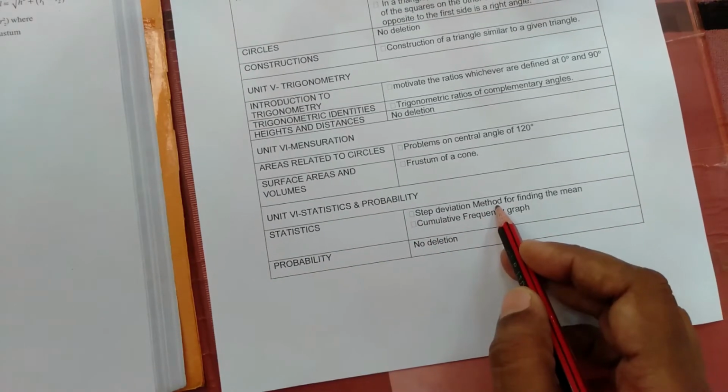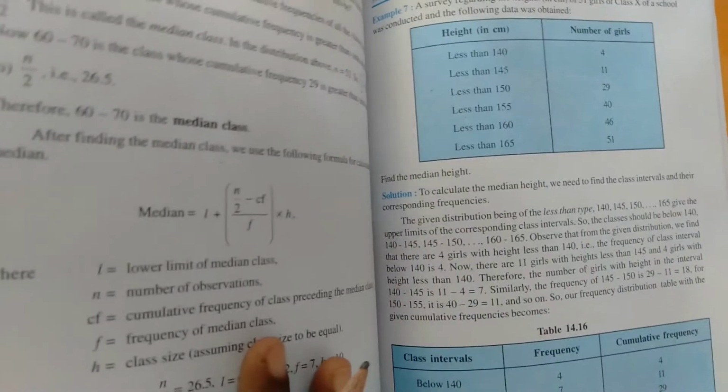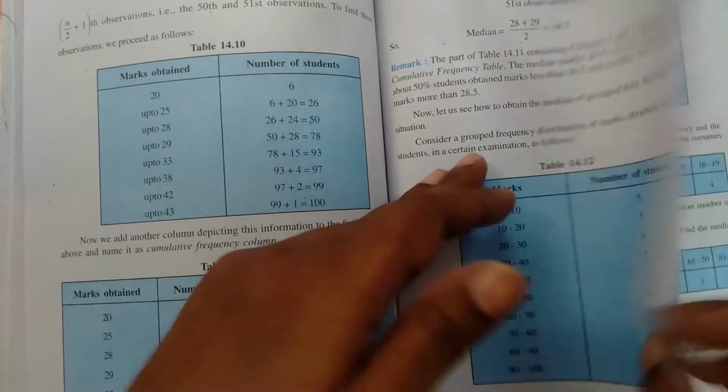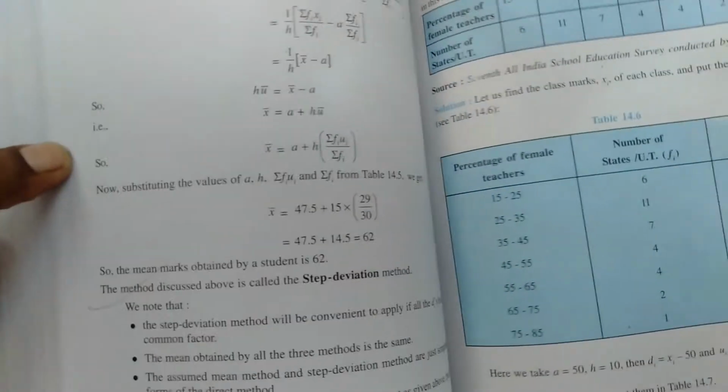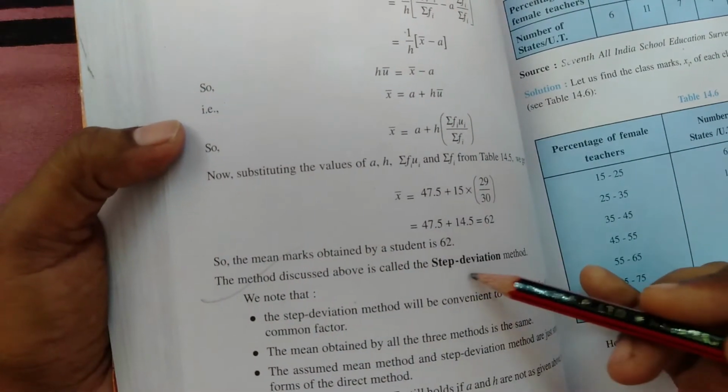The step deviation method for finding the mean and the cumulative frequency graph are omitted. You totally have 3 types of methods for finding the mean. Out of these 3, the third one is the step deviation method.